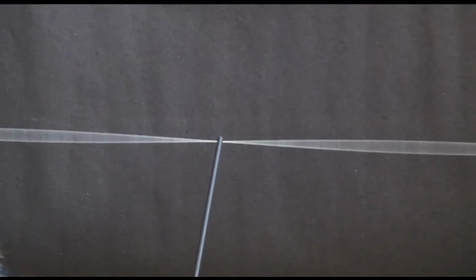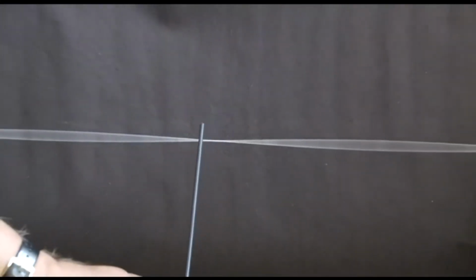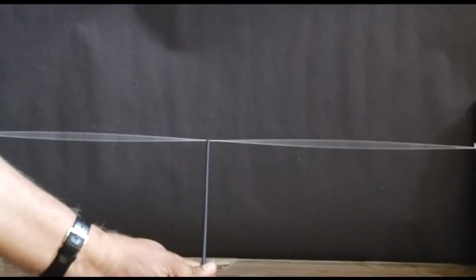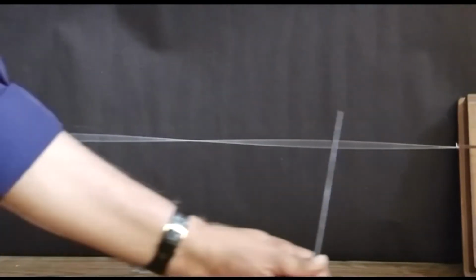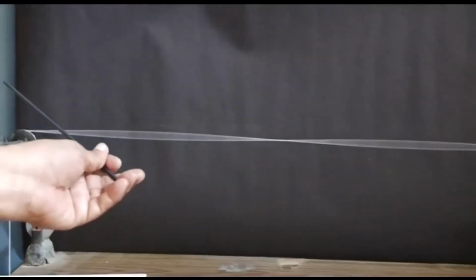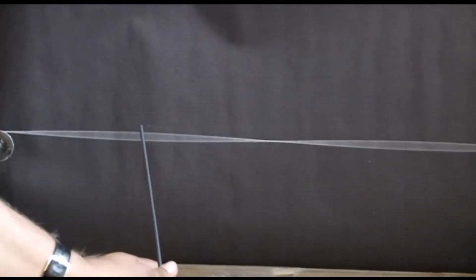No one is holding this point, no one has clamped it, it is free to vibrate, but even then it does not vibrate. So, this is a node, this is a node where it is tied, this is a node where it meets the pulley, and in between the two nodes you can see the amplitudes are large. This is an antinode, this is another antinode.